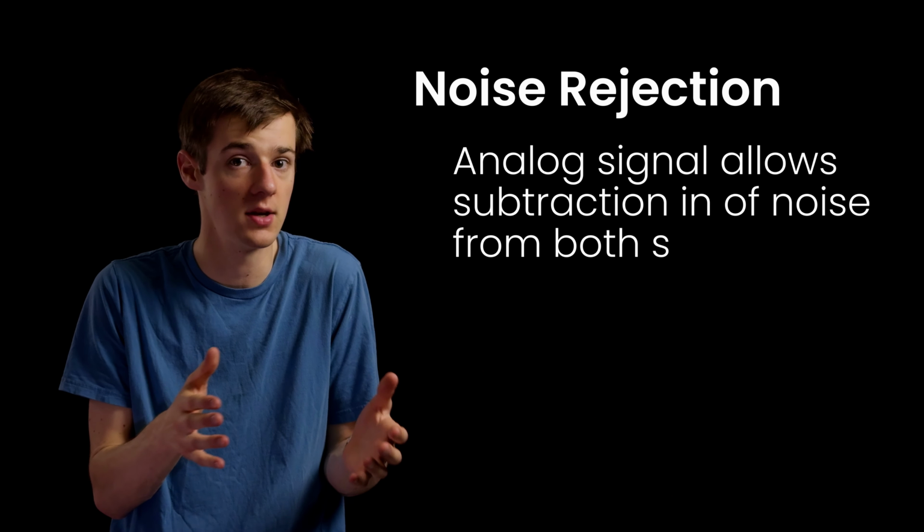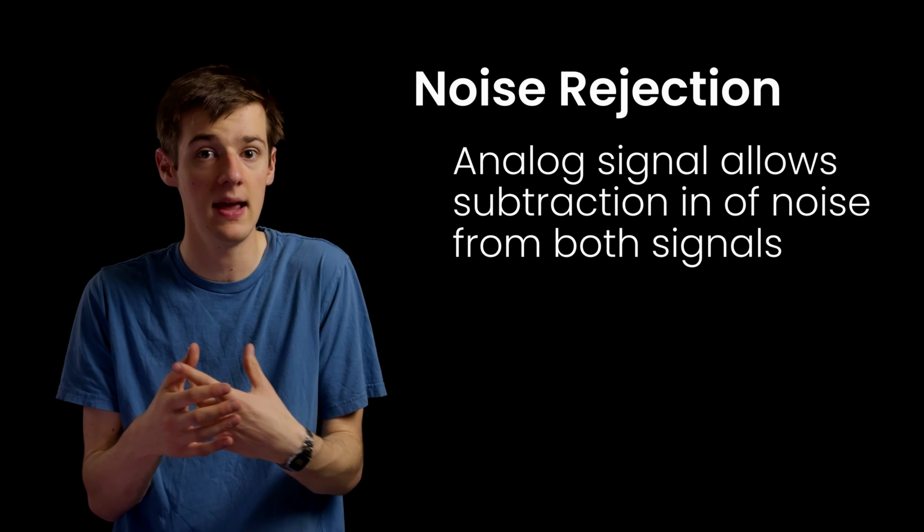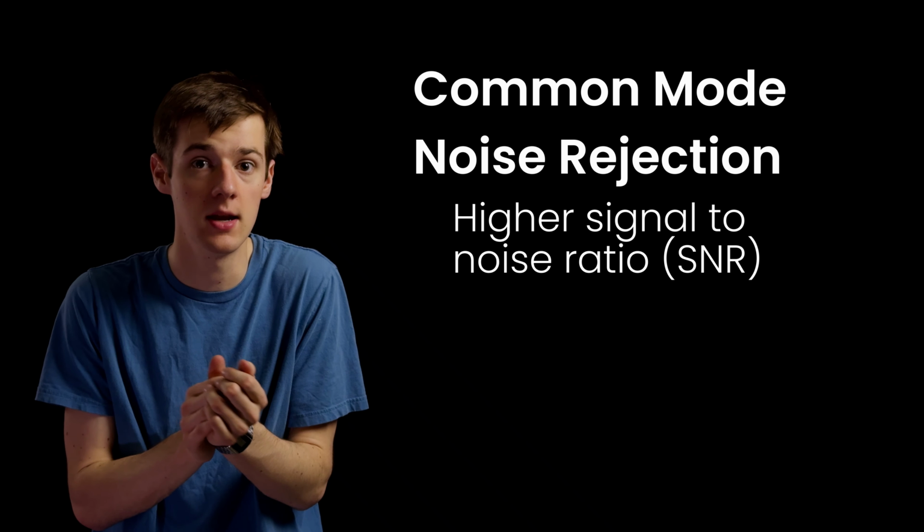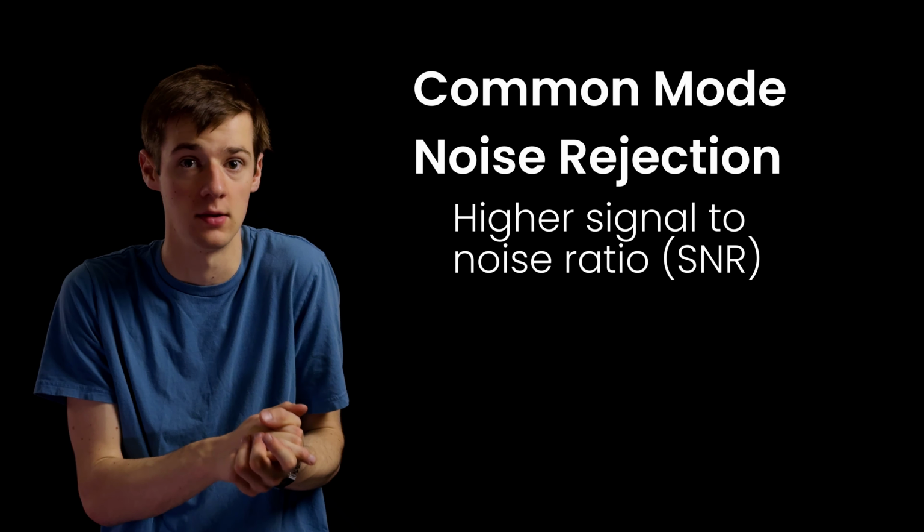In this system, as well as our triangulation one, a critical element in the system is making sure we reject as much noise as possible with the analog signal. Since we do our subtraction in its analog form, we retain as much information as possible, since environmental factors affect both of the beams of light the same. This technique is called common mode noise rejection, and it means we have a higher ratio of signal to noise.